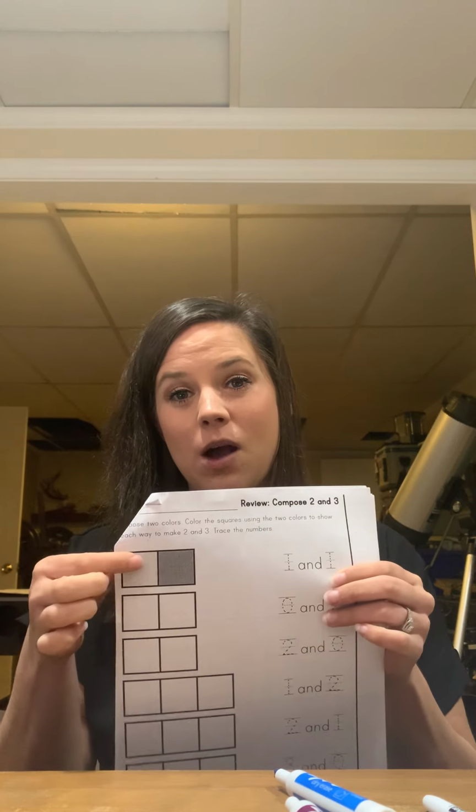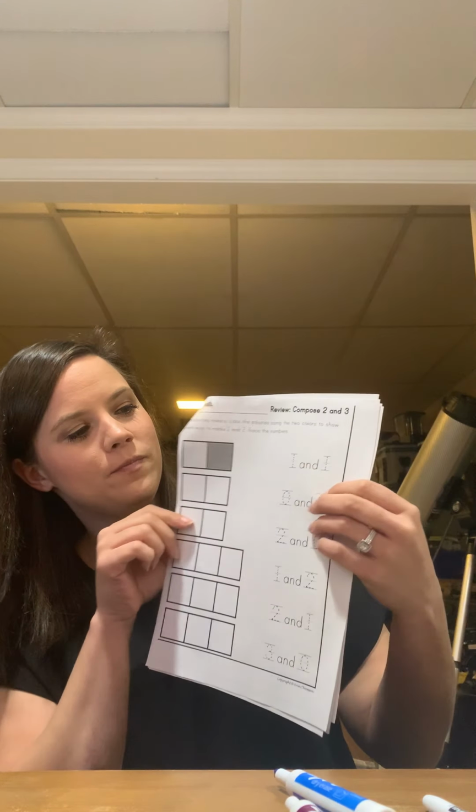So right here, this is to make 2. Kind of helps you out. They kind of give you the answers on what to shade. So 1 and 1. So we've got 1 light and 1 dark. So 1 plus 1 equals 2. So the next one, your first color, which was the light, you would shade none of them light.